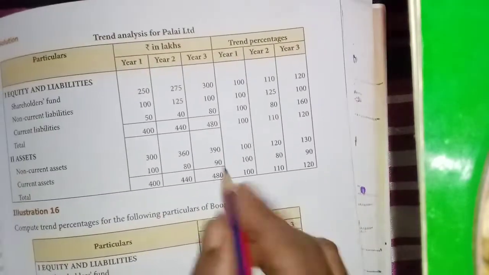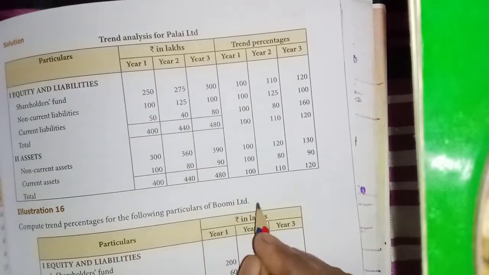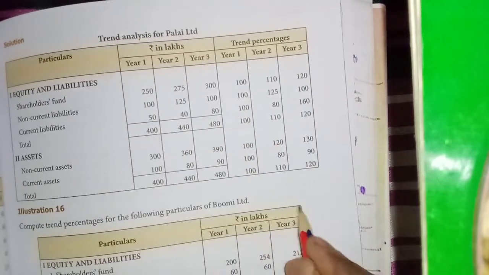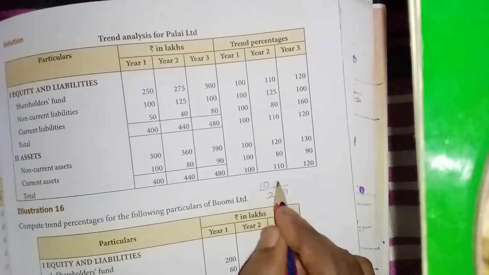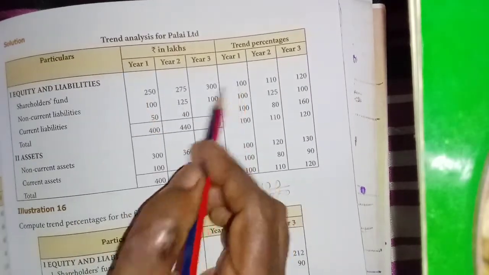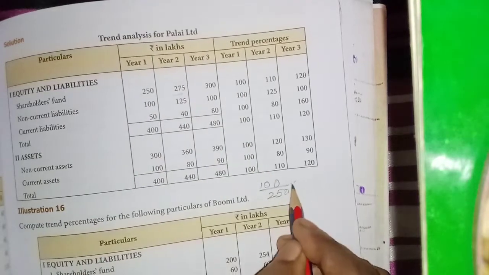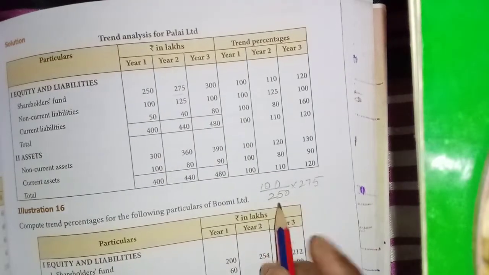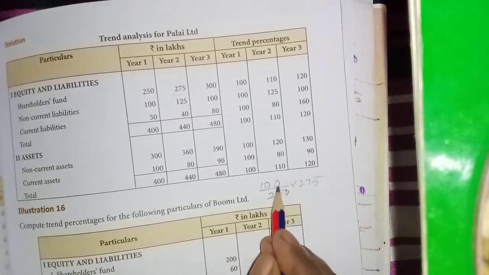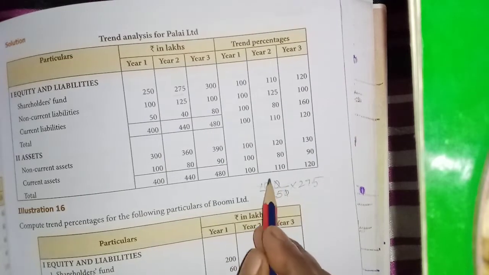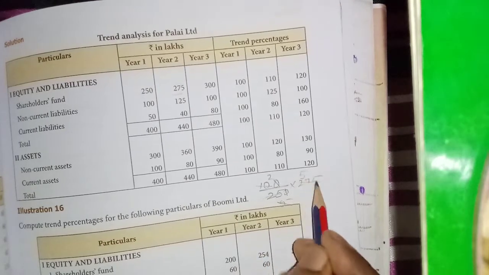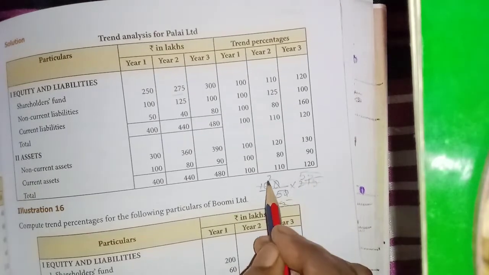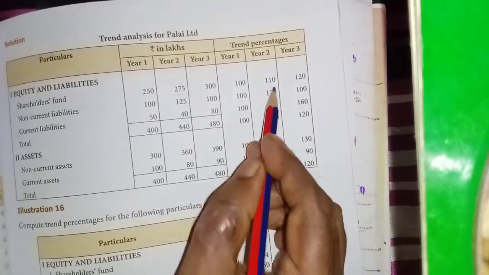Okay, here for 250 it is 100. Then for 275, 0 0 5. Here 2 5 5 5. Then 5 5 25 again 5. 55 into 2, 110.